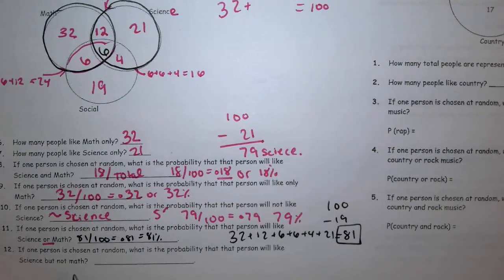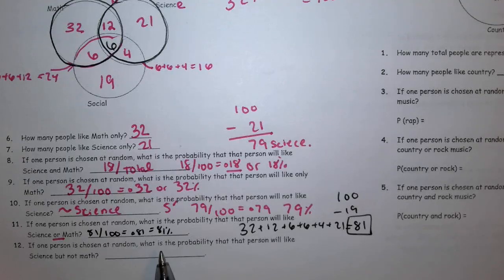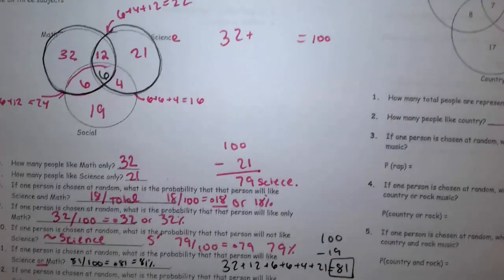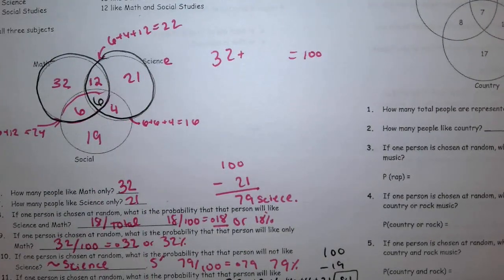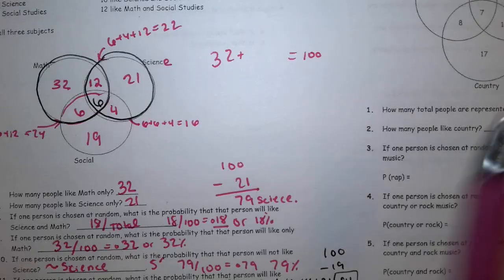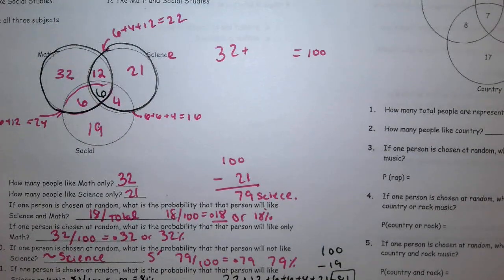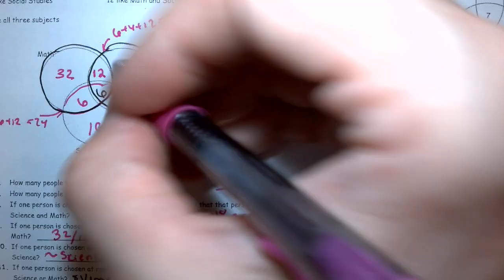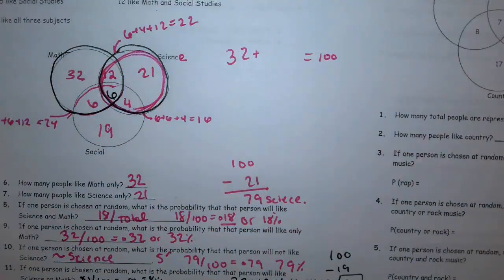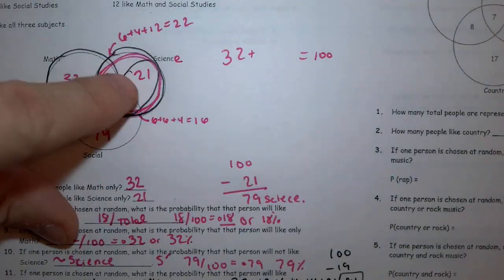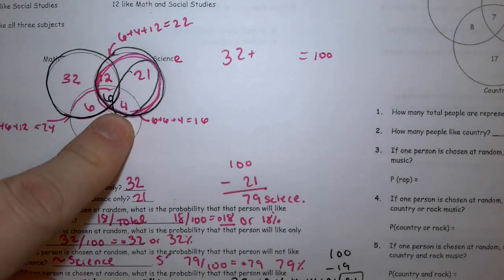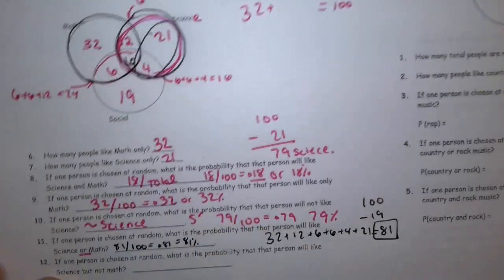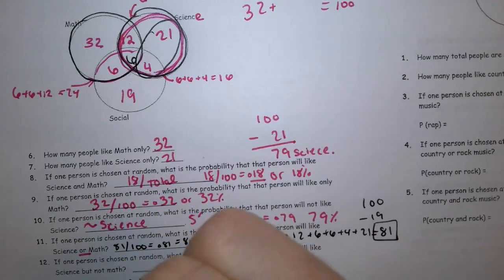Alrighty. If one person is chosen at random, we're on number 12. What is the probability that person will like science but not math? So let's look at science. Science, but not math. So we need to like science, but we hate math. So what portion of this is in the science bubble, but not in the math bubble? So here's the science bubble, this whole circle. Out of that circle, which one is not a part of math? These two. See how these two are still like science, but do not like math. So that is 21 and 4. 21 plus 4 is 25.